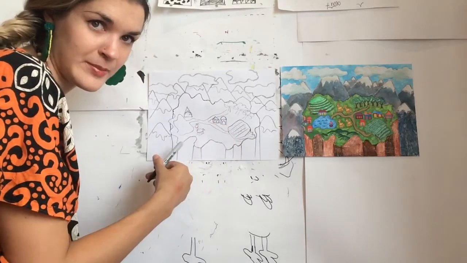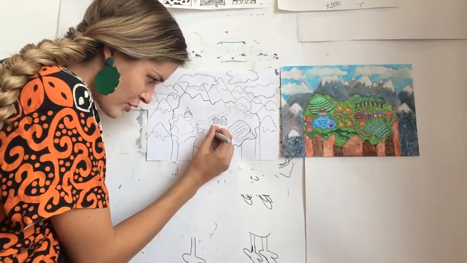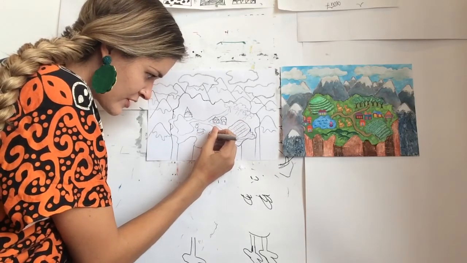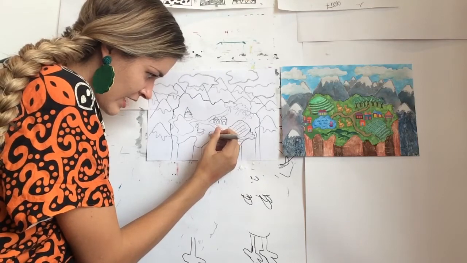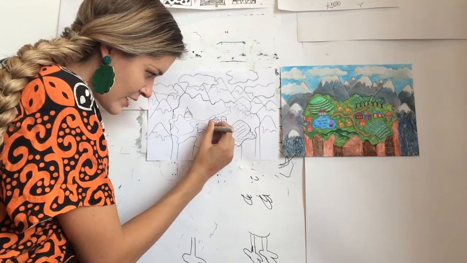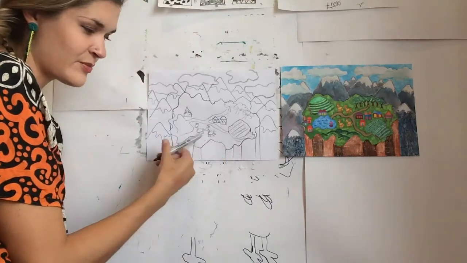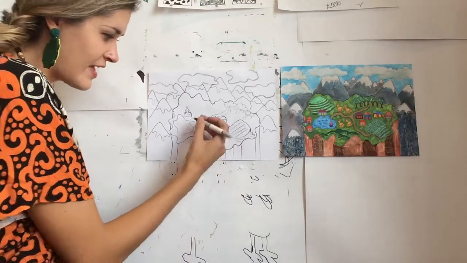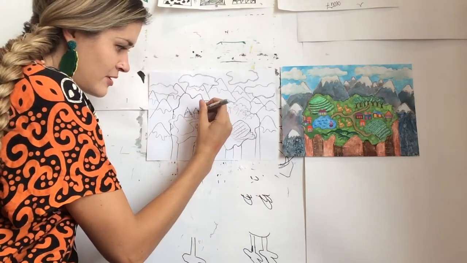This is my drawing of a llama. There's a lot of llamas in Machu Picchu, or alpacas. So I'm drawing some like a gated area where maybe we would keep these animals. There'd be something for people to eat. And then I may put a few more houses up here.